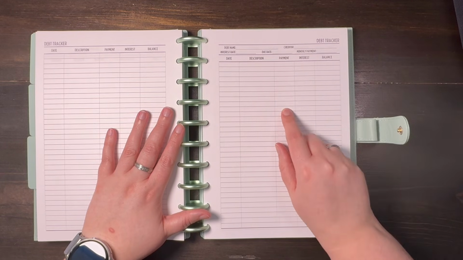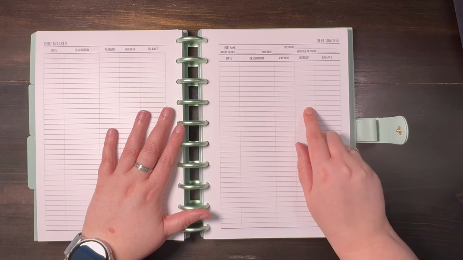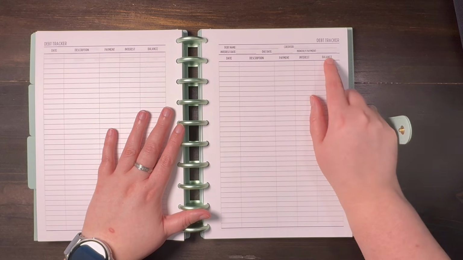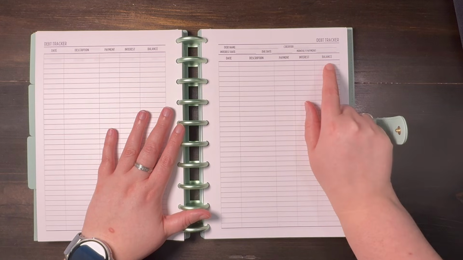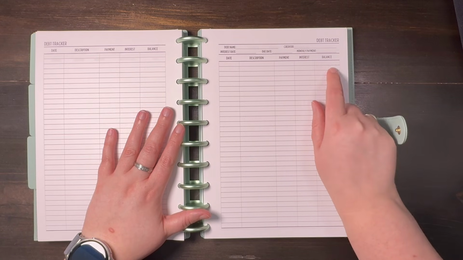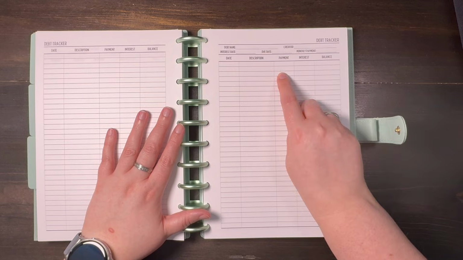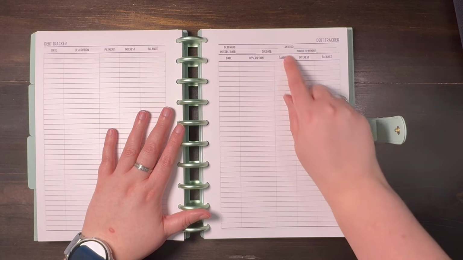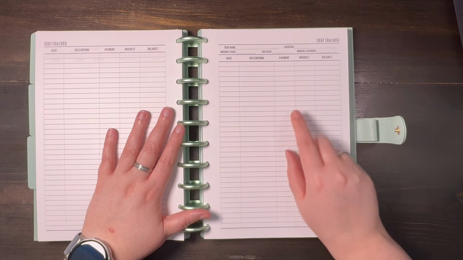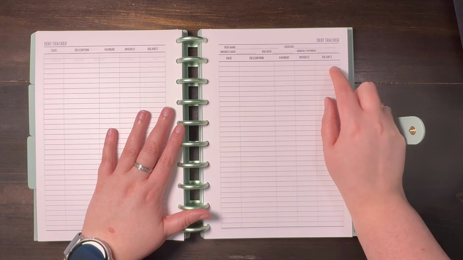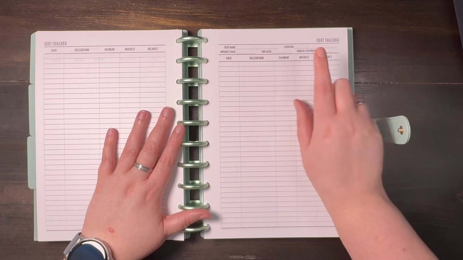I normally just do the principal amount here, and then the interest amount for that time frame, and then the balance would be the previous entry's balance minus the payment. But you could also do it if you just want to put in the full payment amount here. I guess you could go in and just do the balance minus the payment plus the interest.